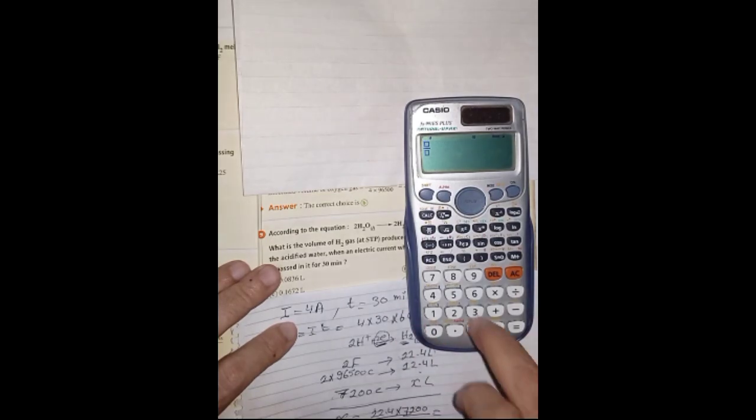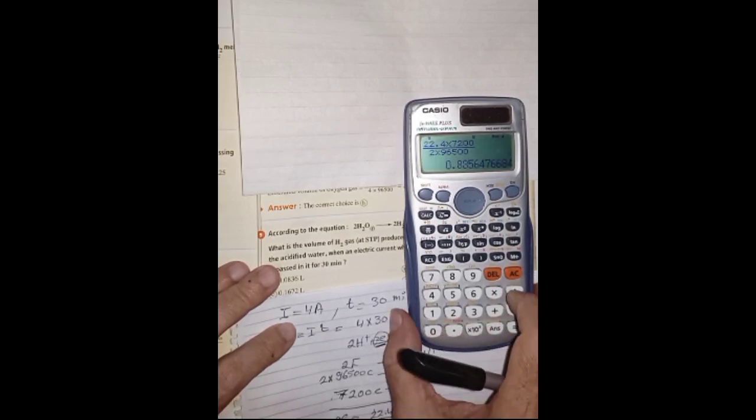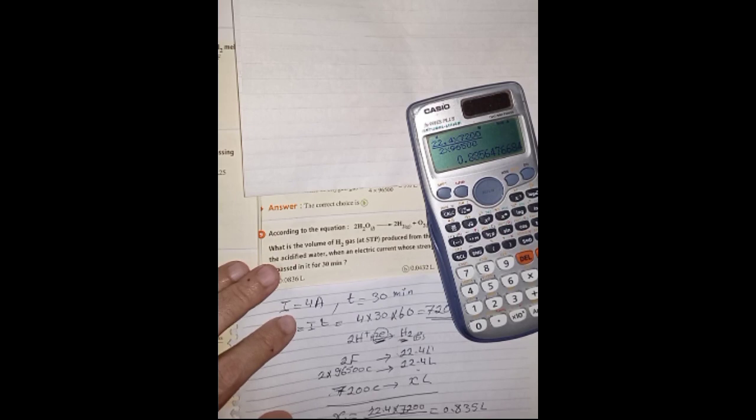Fraction 22.4 times 7,200 over 2 times 96,500 equals 0.835 liters.